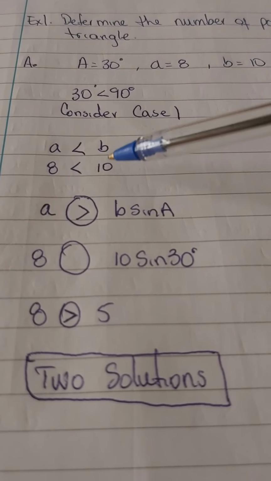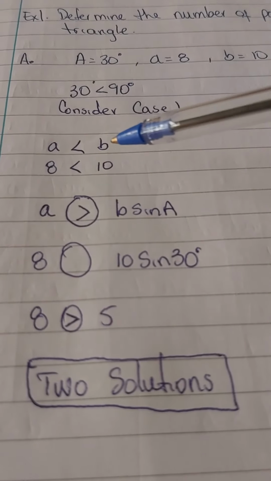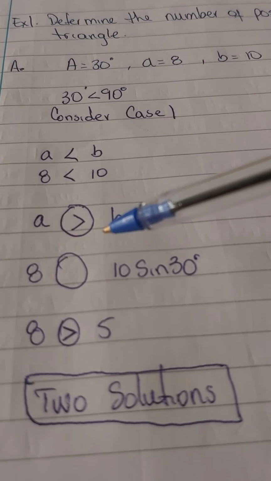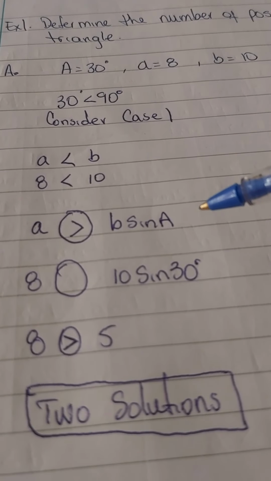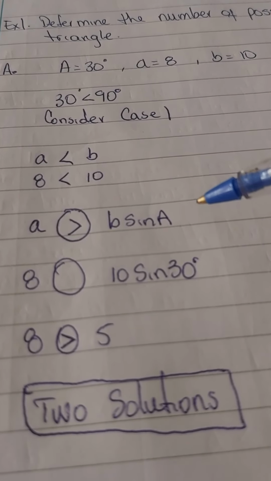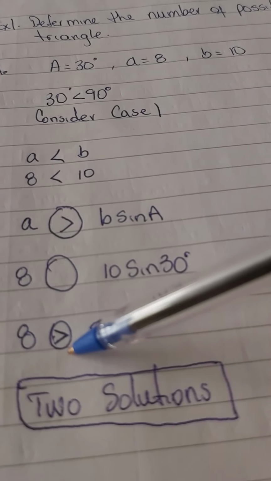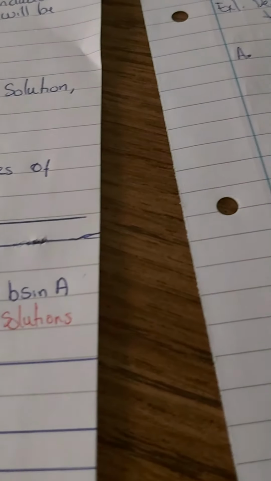Then we have to compare the sides, A and B. Since A was less than B, then we had to compare A with respect to B sine of A, if it was less than, equal, or greater than. Since it was greater than, A greater than B sine of A has two solutions.